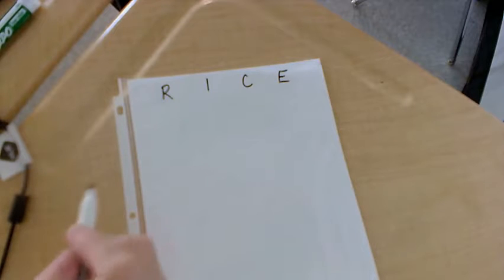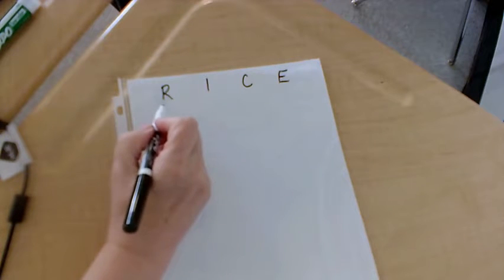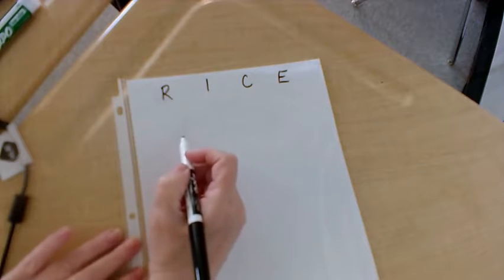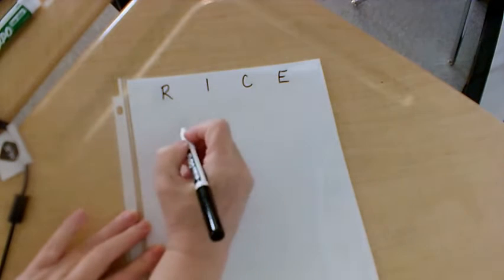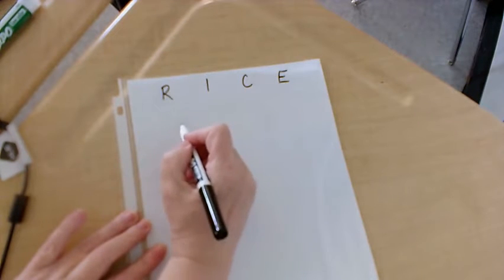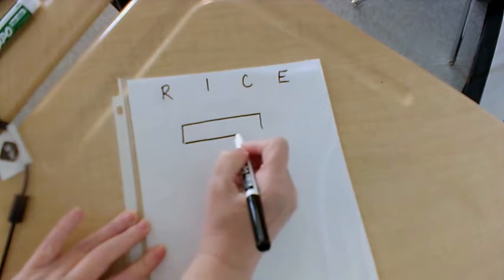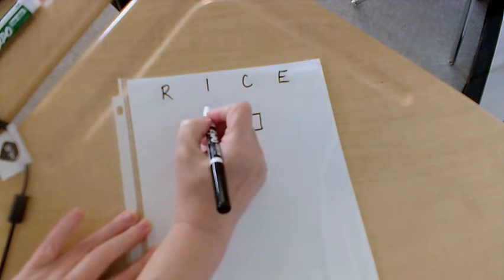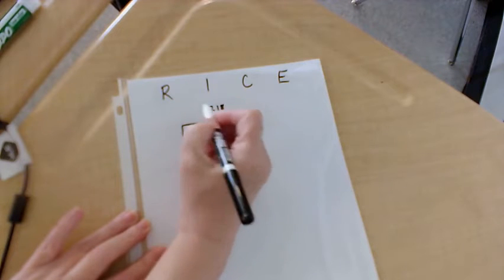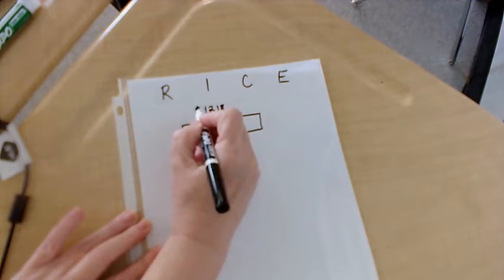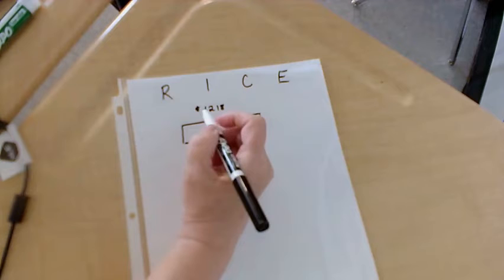So according to the RICE formula, we have just read our problem. What do we need to know? We need to know how many hours Ava still needs to work to save the rest of the money for her computer. So we know that her computer costs a certain amount and that she has half of that amount. The total amount that she needs is $1,218.